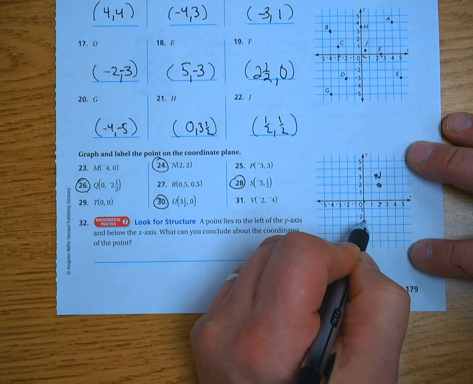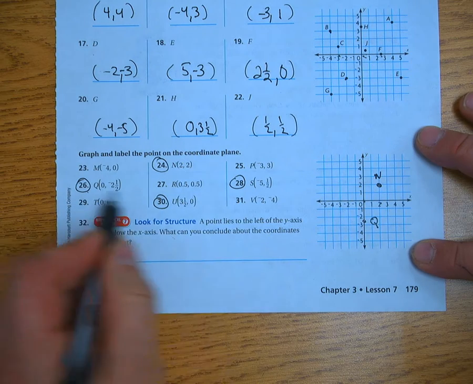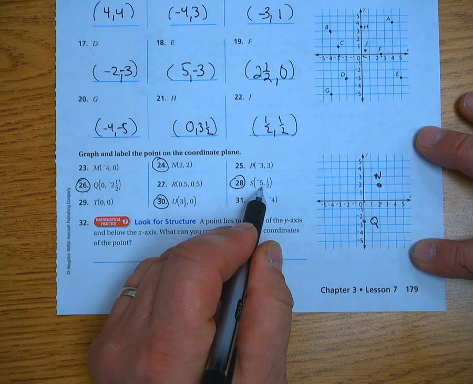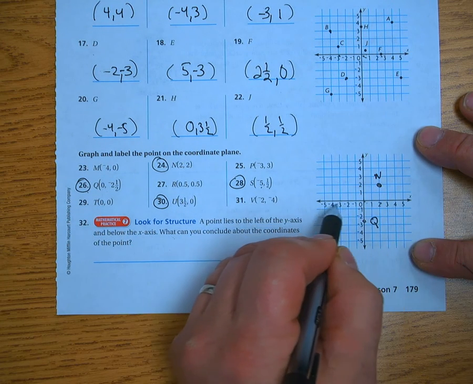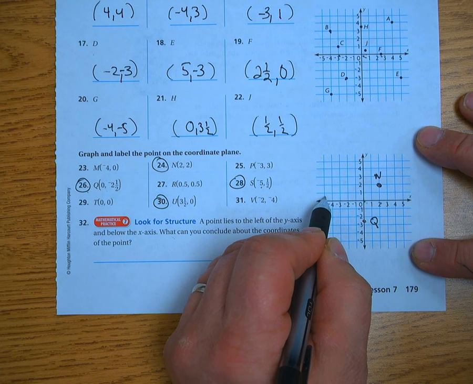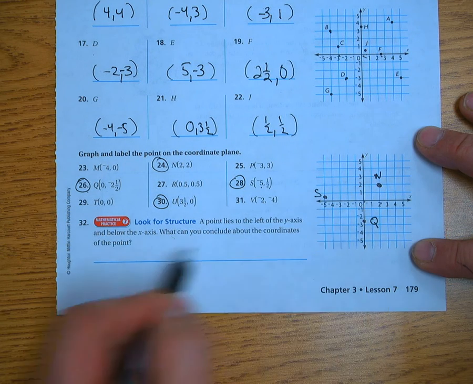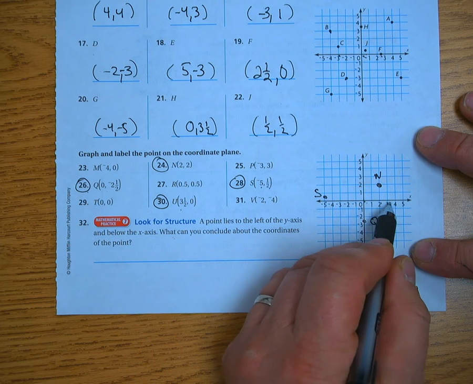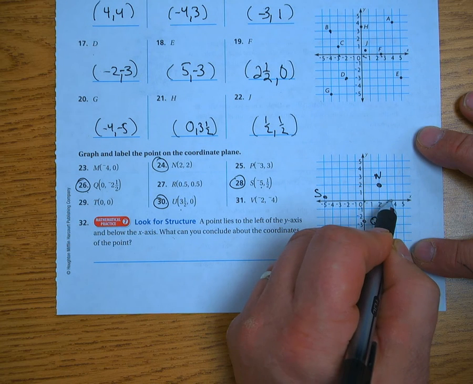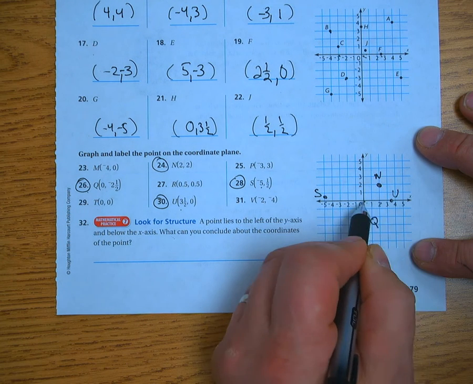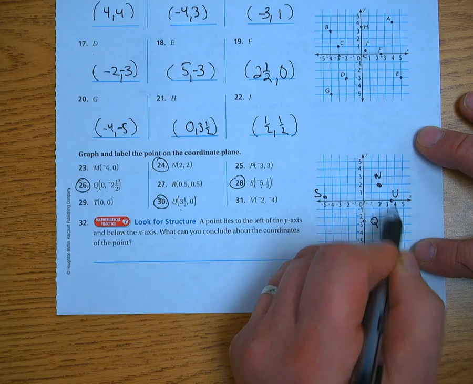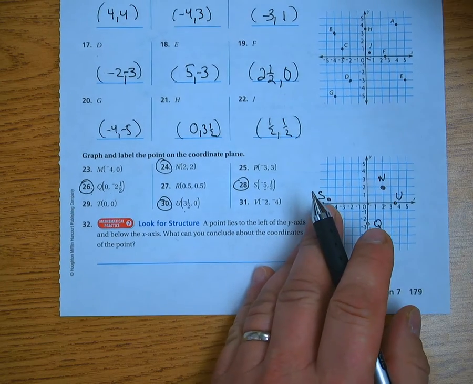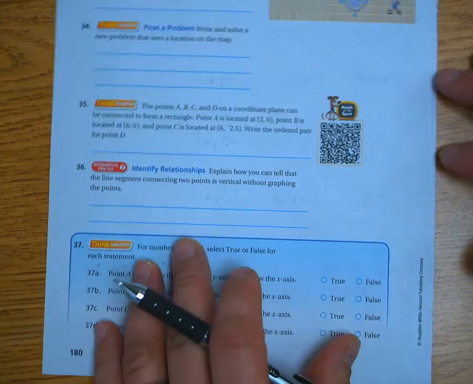And I go down to 2.5, and I label it Q. 28 is negative 5, 1/2, so that's to the left and up, labeled S. 30 is 3.5, 0. I went 3.5 this way, and I didn't go up or down. Okay, that's the share and show.